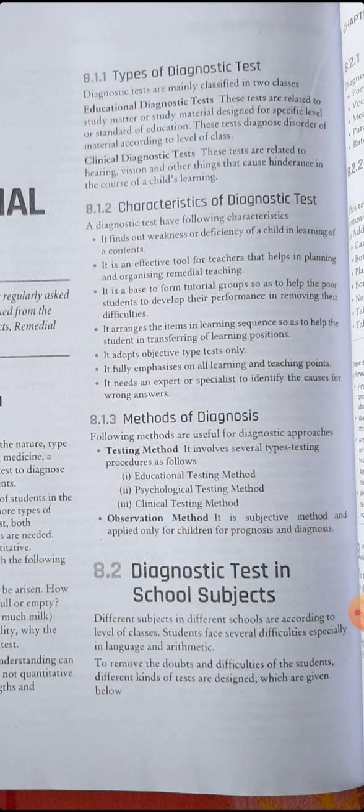Characteristics of a diagnostic test. A diagnostic test has the following characteristics. It finds out the weakness or deficiency of a child in learning of a content. It is an effective tool for teaching that helps in planning and organizing remedial teaching. It is a base to form tutorial groups so as to help the poor students develop their performance by removing their difficulties. It arranges the items in learning sequence so as to help the students in transferring of learning positions.